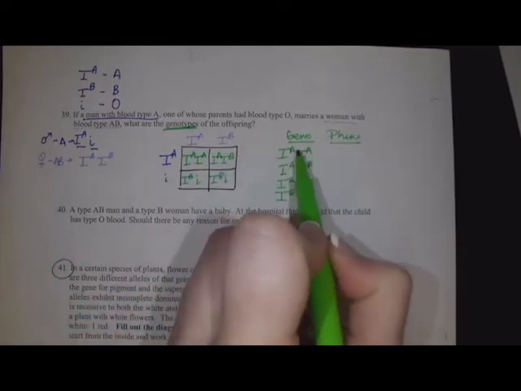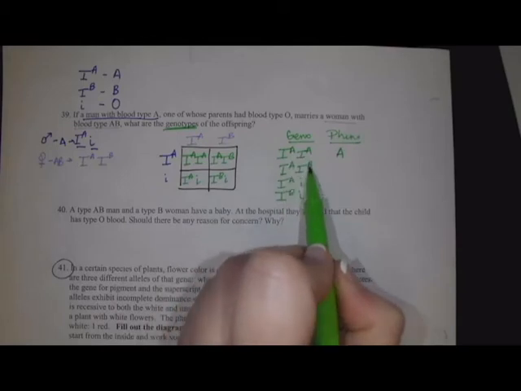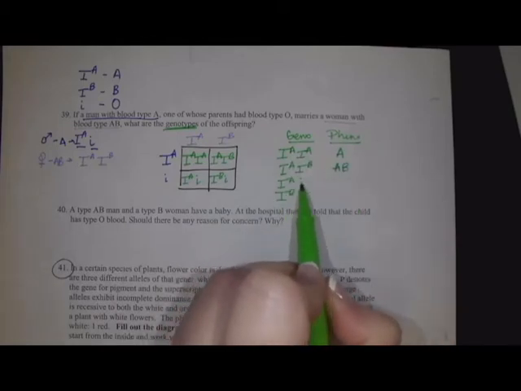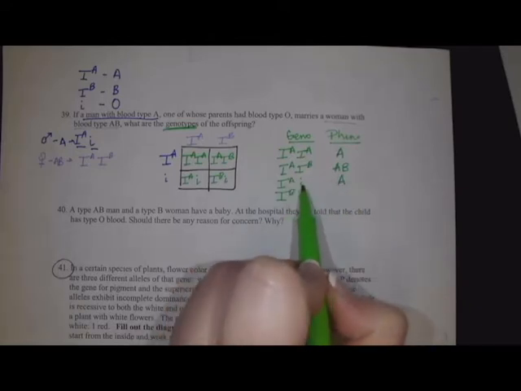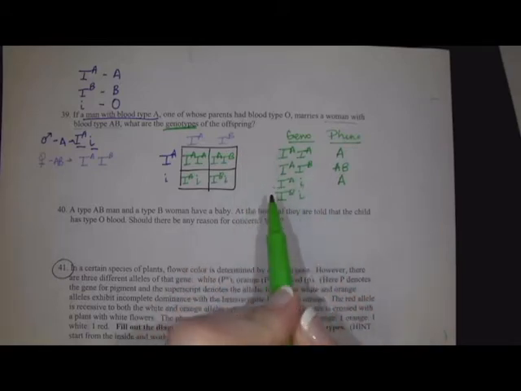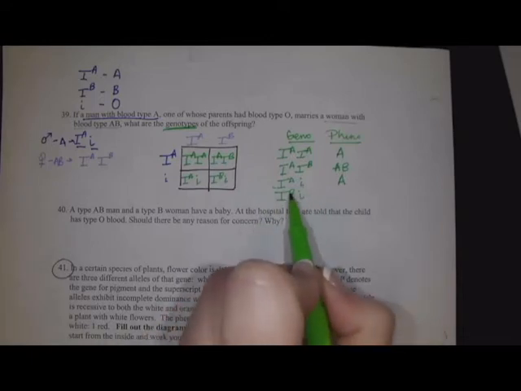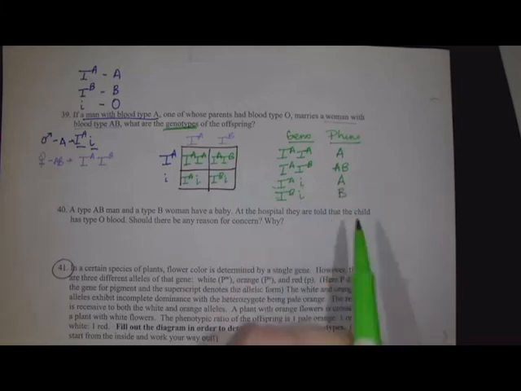Since you have two alleles for A, that one's type A. Since you have an A and a B, this one's going to be type AB. You have an A and a little i, so it's still type A because capital I is dominant to the lowercase i. And then you have capital IB and lowercase i. Again, this allele is dominant to our recessive allele, so then you end up with type B.